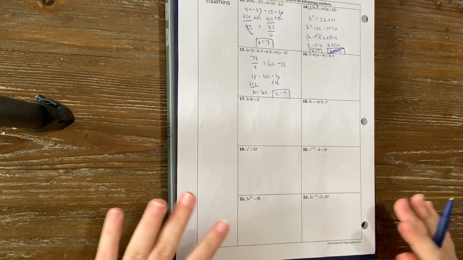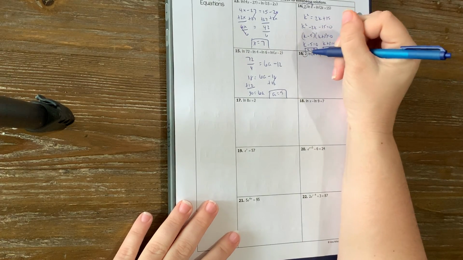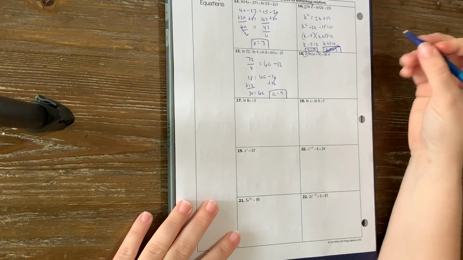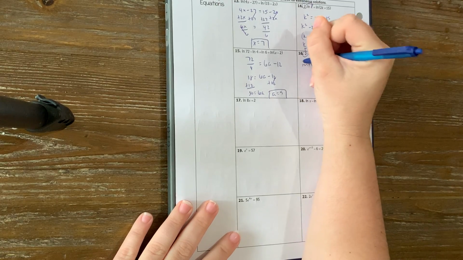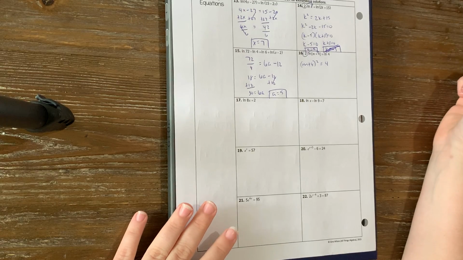Okay, all right, 16. So we do the exponent right there, and so that becomes m plus 4 squared equals 4.